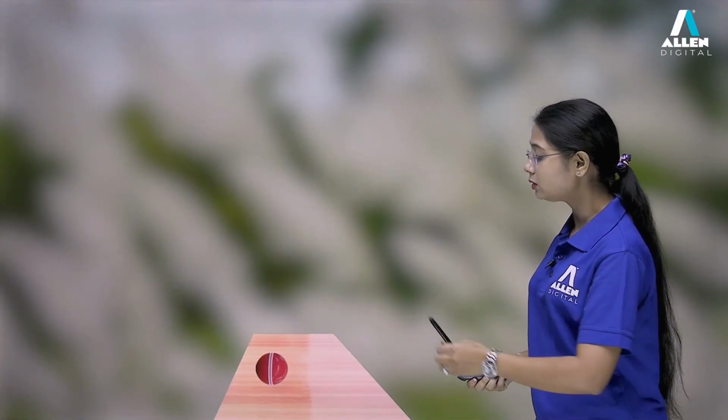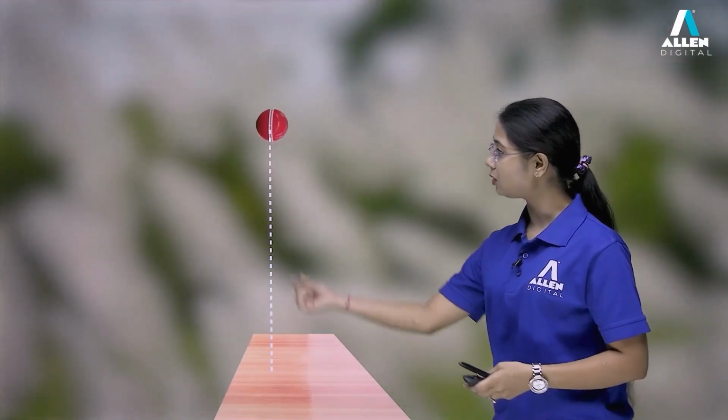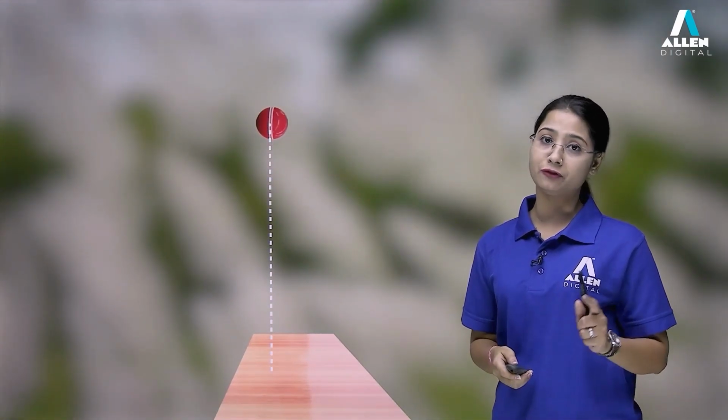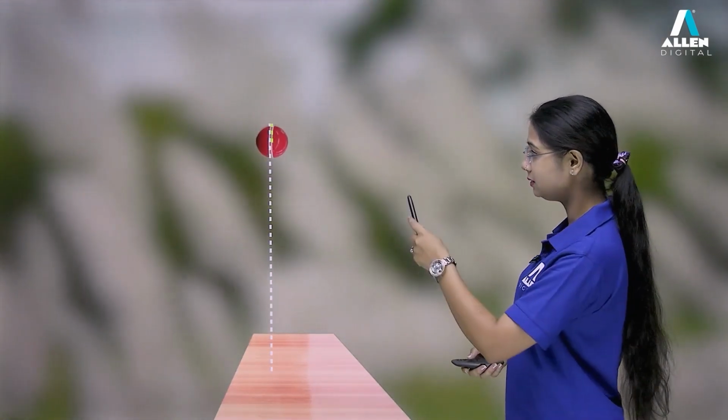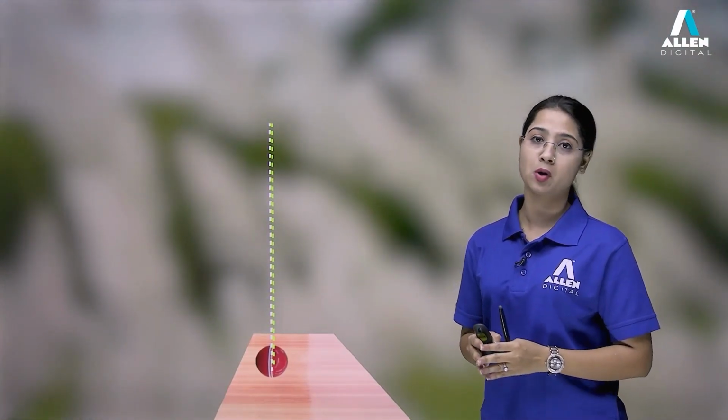Here you will observe that there is a ball, okay? Now this ball is thrown vertically upward. So what will happen? This ball will go upward and after some time it will return like this. Okay, so what is happening here? We are going to discuss this.